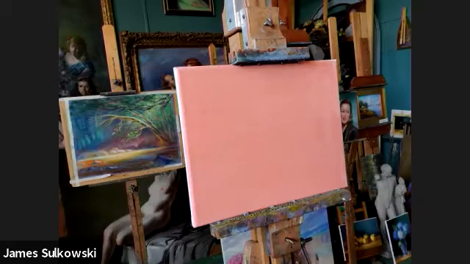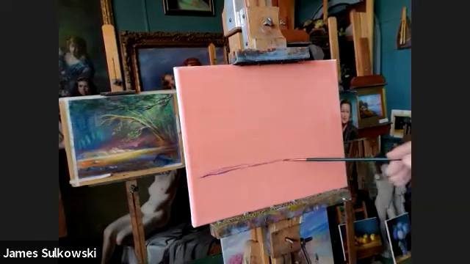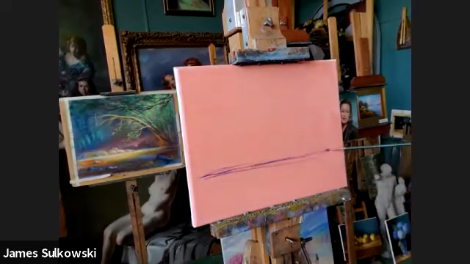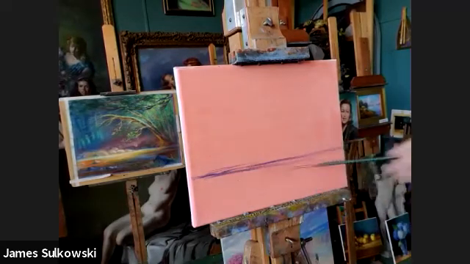So, this is a sunny day, obviously. So I'm going to draw again with ultramarine blue with some oil, some medium. And we'll find where the level of the stream is, or the horizon, got to put that in first.